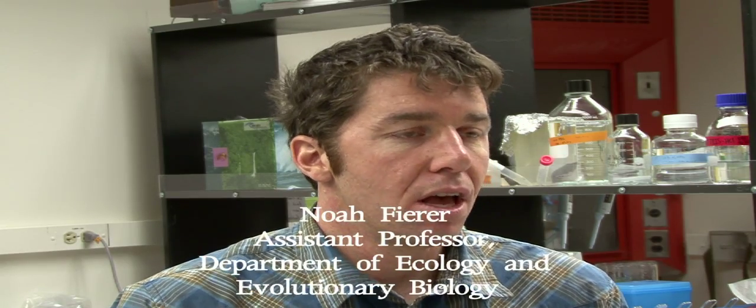So bacteria are tough to identify. They're not like animals and plants. They don't have a lot of distinctive morphological features. Most of them we can't grow in the lab and just ID them by looking at them on a Petri plate or something like that. So the best way we have for identifying bacteria is to look at their DNA.